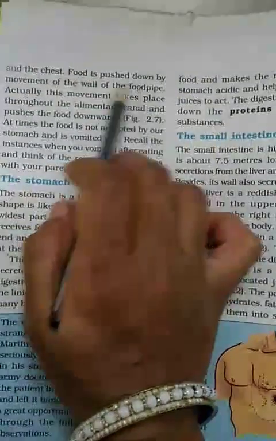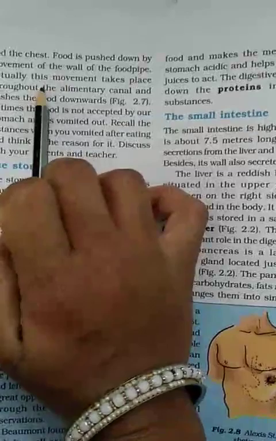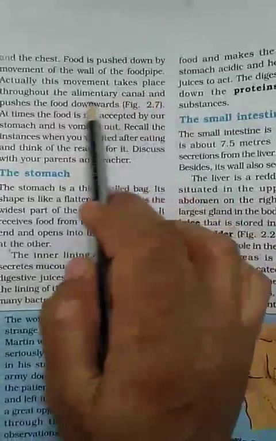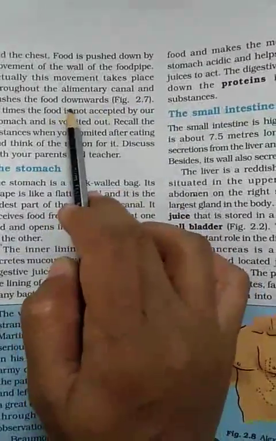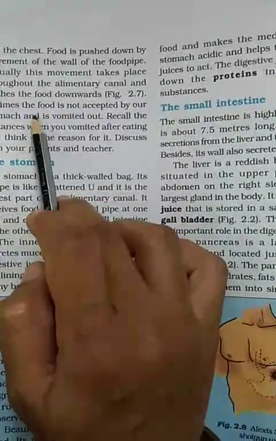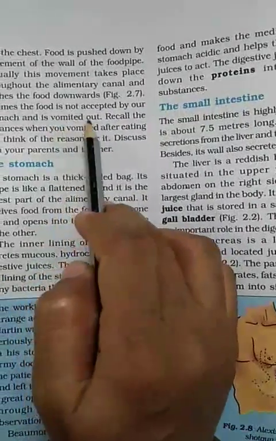Food is pushed down by the movement of the wall of the food pipe. Actually, this movement takes place throughout the alimentary canal and pushes the food downwards. At times, the food is not accepted by your stomach and is vomited out.